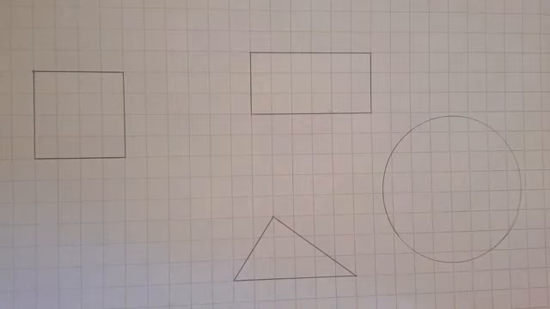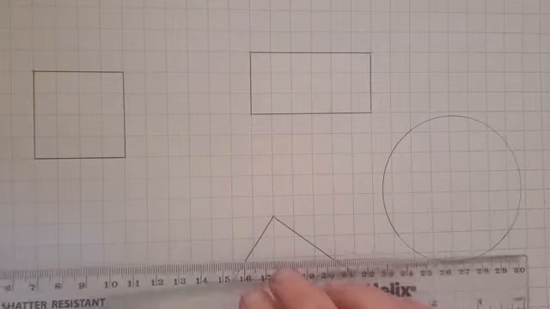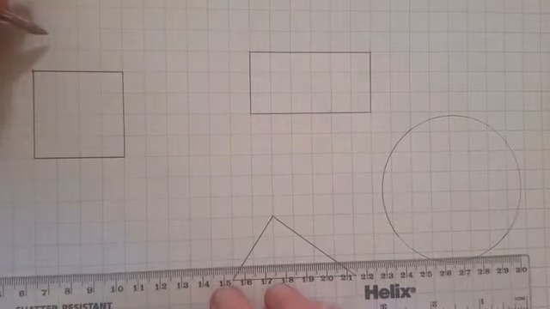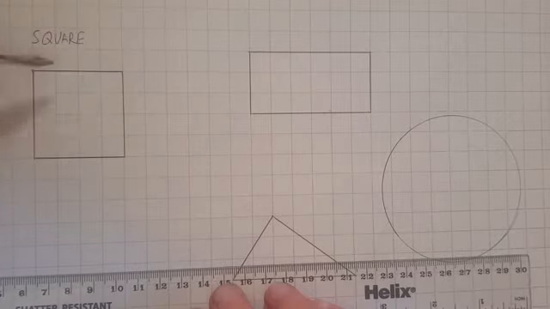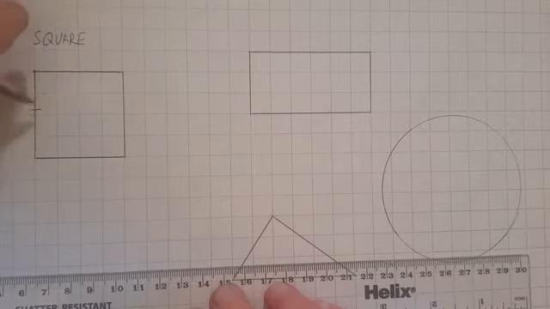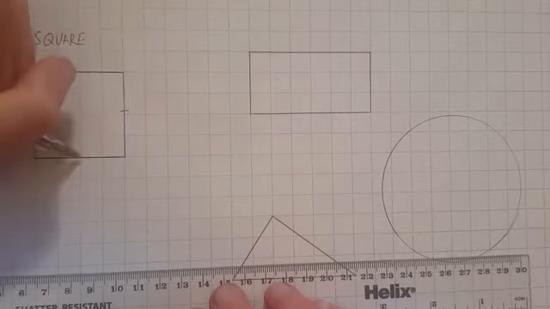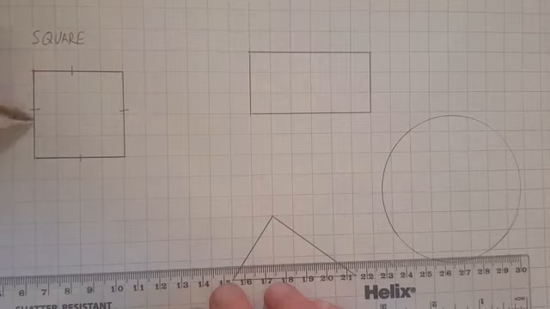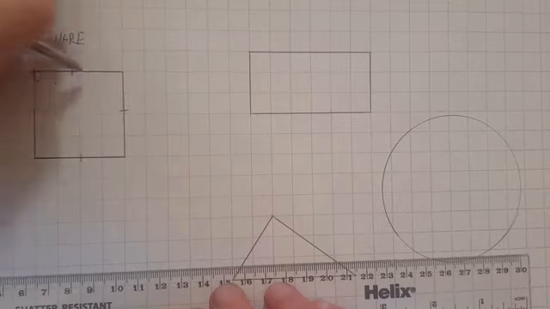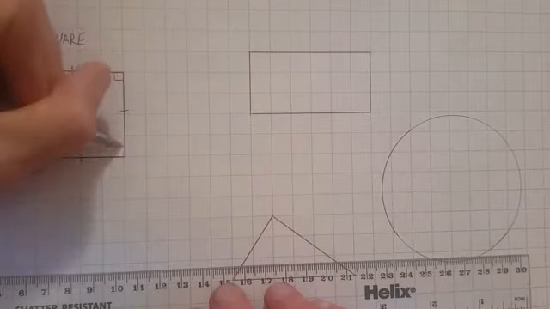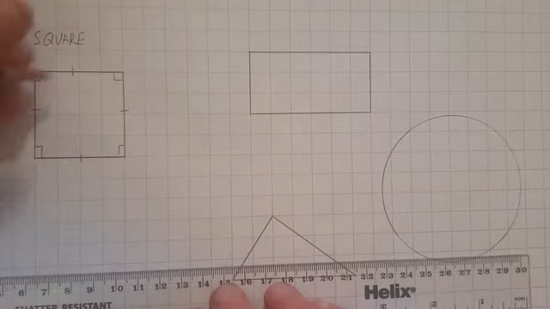In this video, I'm going to look at naming 2D shapes and just explaining some of the properties of them. So the first one we've got up here is just a square. And that, as you see, has four sides that are all the exact same length. The sides, so I could mark them like this just to say they're all the same length. The opposite sides are parallel. The angles are all 90-degree angles, adding up to a total of 360.